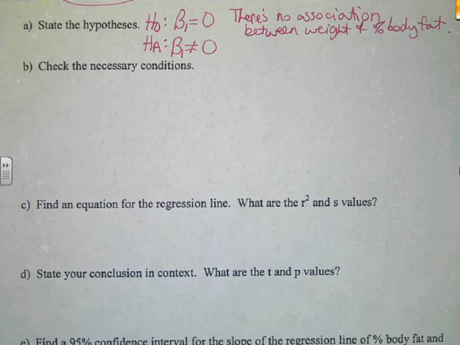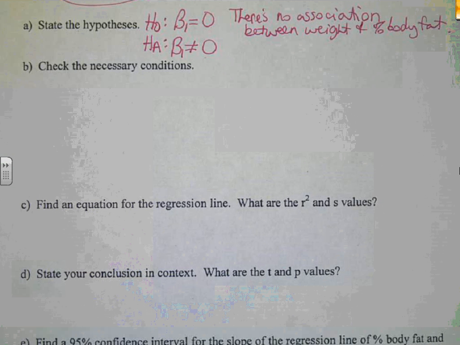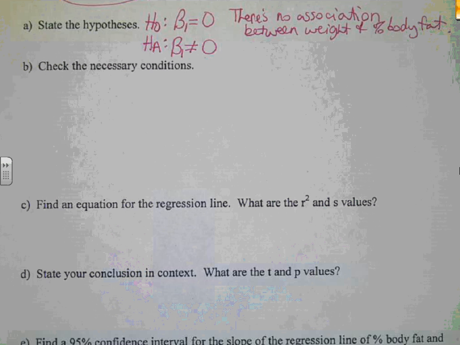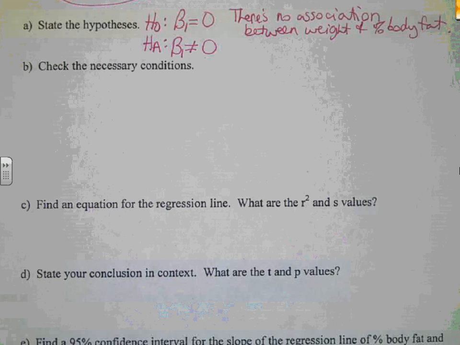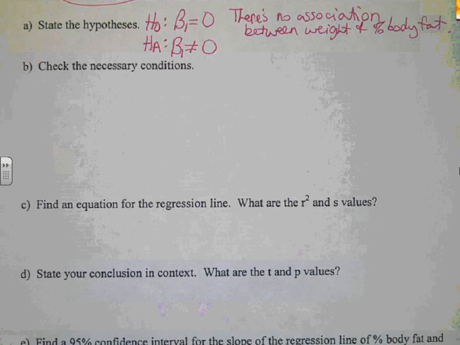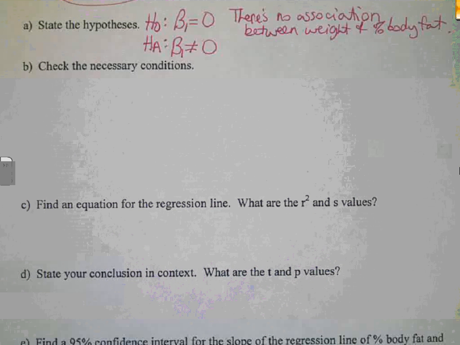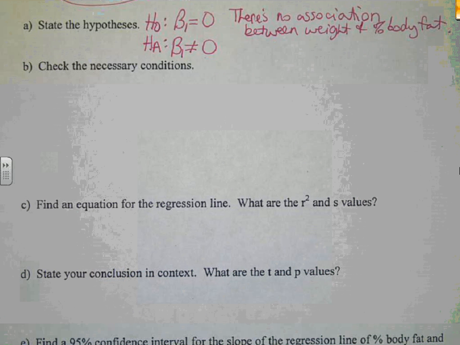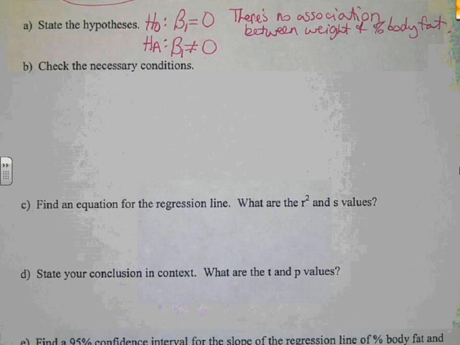Okay, number 1's done for A. So B says check the necessary conditions. Okay, so there's 4 conditions, but really kind of 3, because 2 of them come from the same graph. They all come from graphs. So unfortunately, if the graphs are not given to you, you do need to sketch the graph. So the first thing we have to look at is the scatter plot.